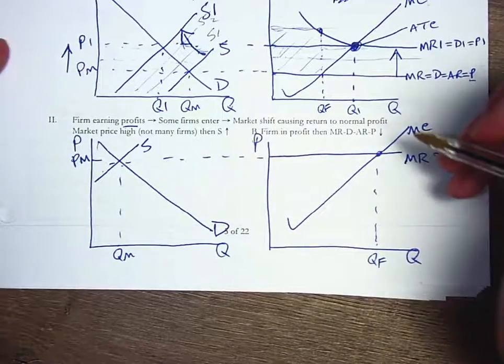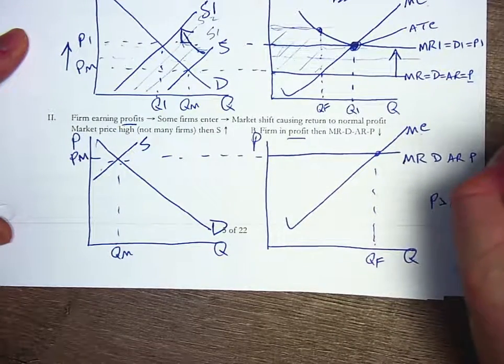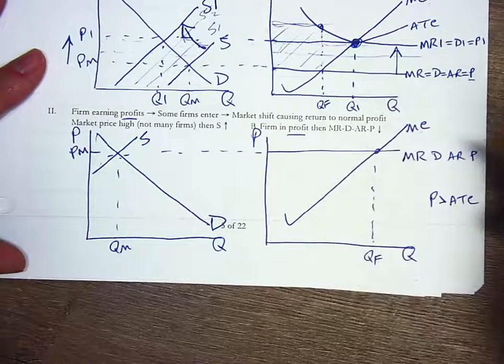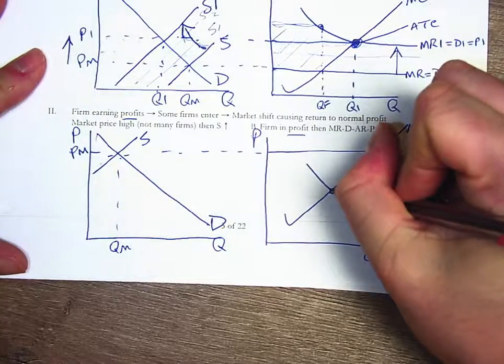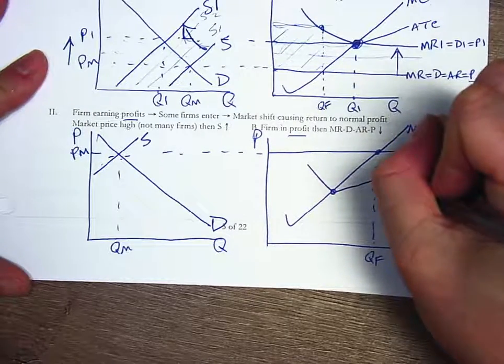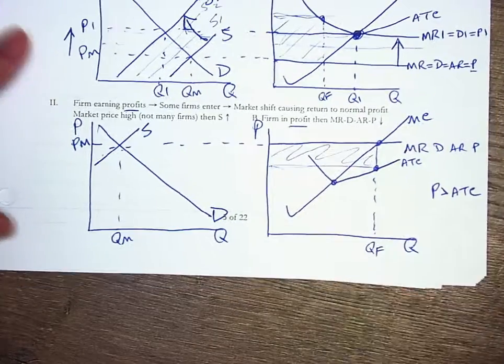Now, if the firm is earning a profit, then we know that the price has to be bigger than the ATC. So at this quantity, our ATC line has to be beneath that. So there's ATC, and you can imagine the little profit rectangle right there.